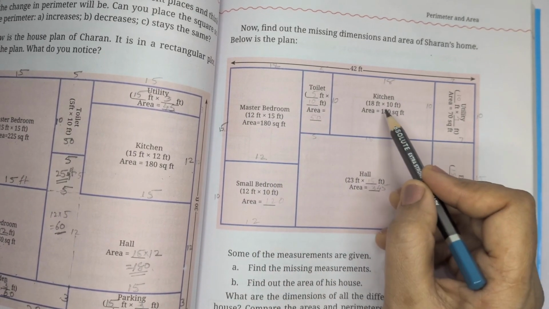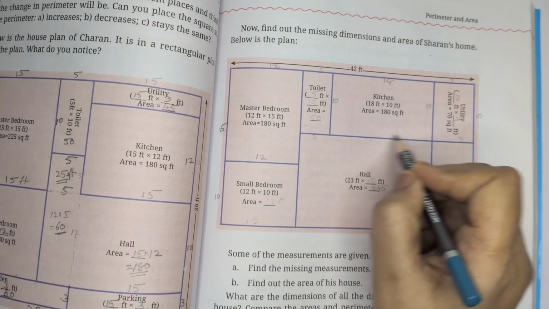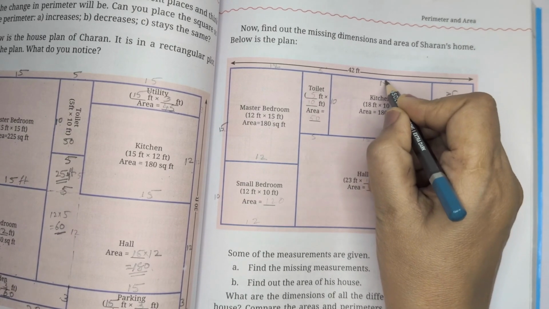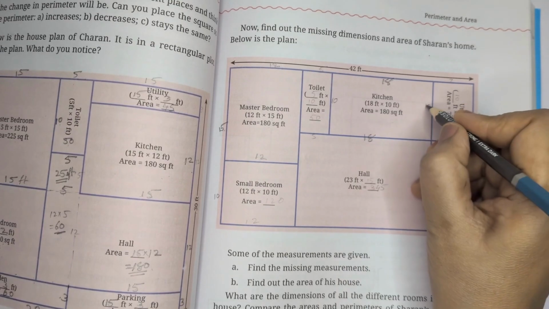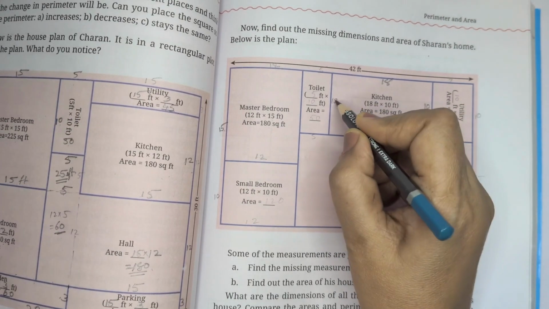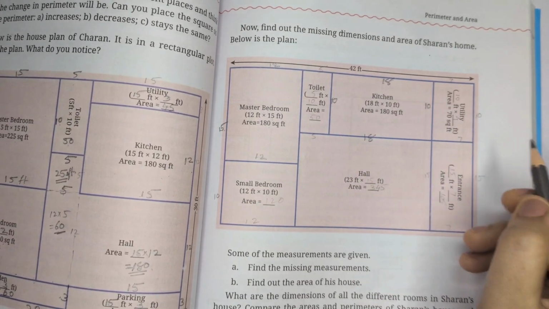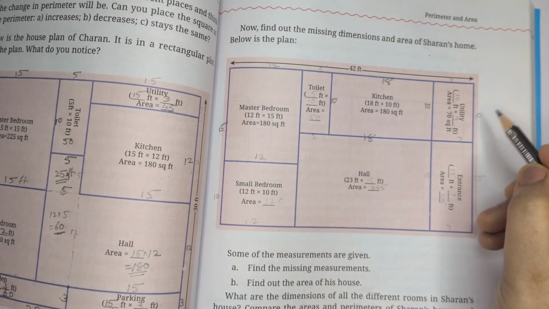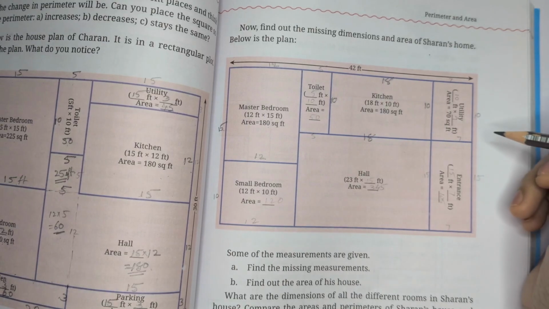Then here 18 into 10 is given, which means this side is 18. This side is 18, here 10. So this height is 10. And the utility is also given here as 70 square feet.